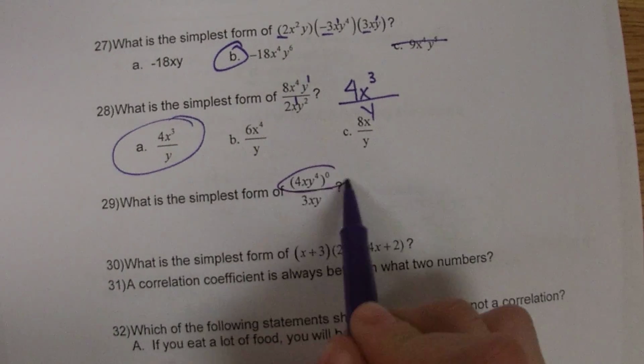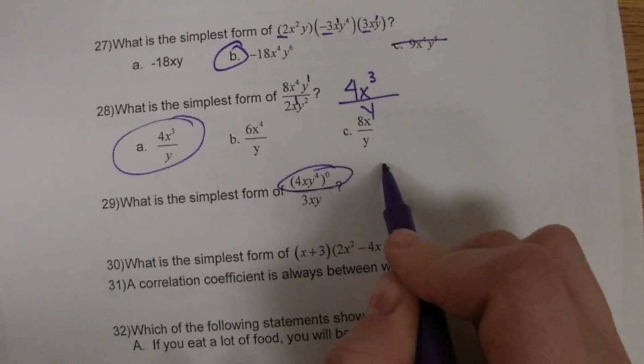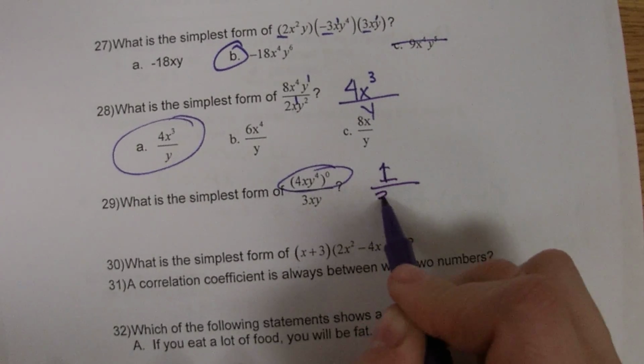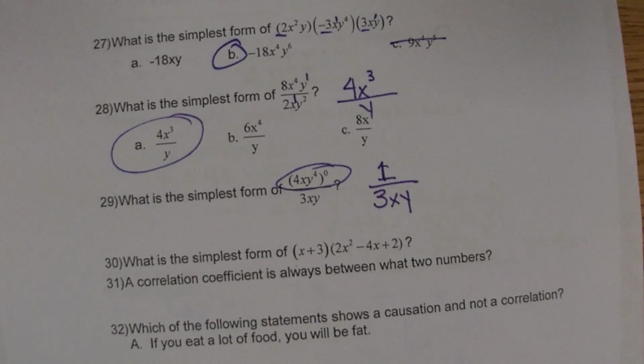29, the whole entire numerator is x to the 0 power. So this just, sorry, that's a 1. Because it becomes 1, and then the 3xy stays. So 1 over 3xy.